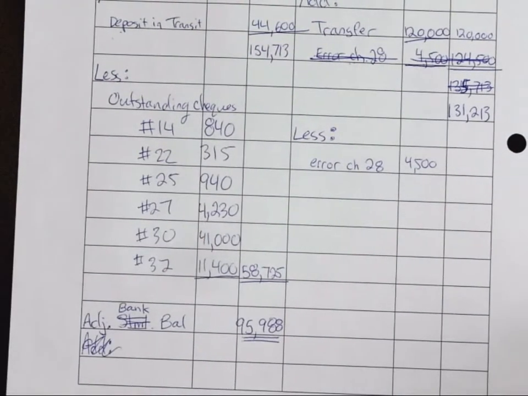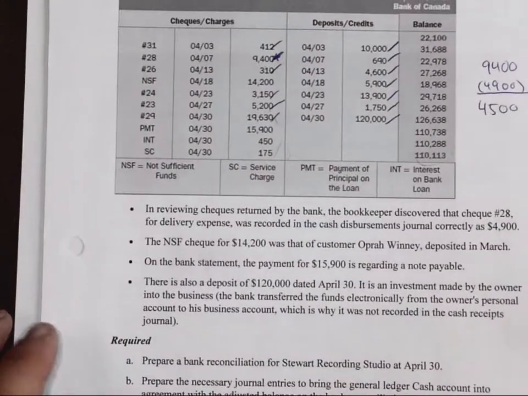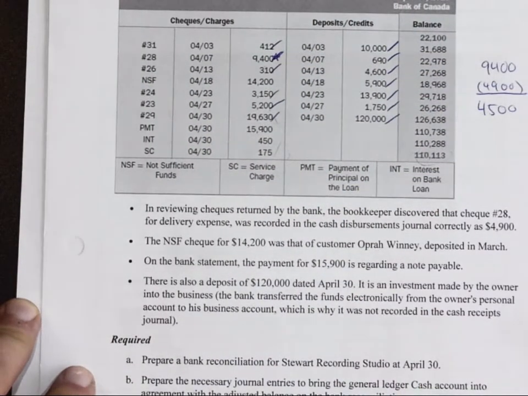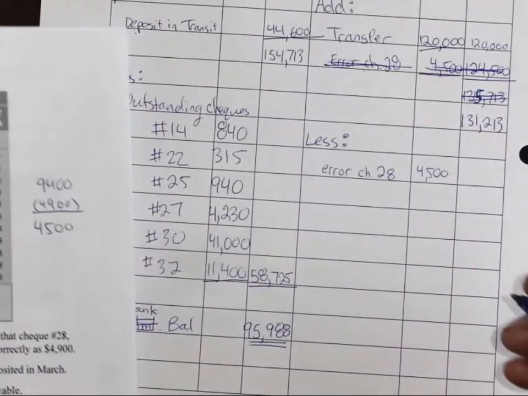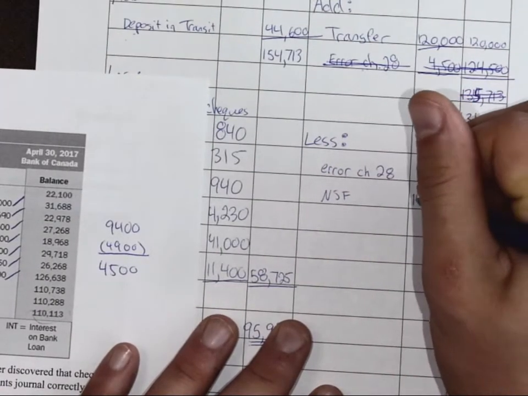And then what else in our bank account? Moving through our bank statement, what else in this bank statement is not in the... NSF. Yeah, so the first one being the NSF for $14,200.